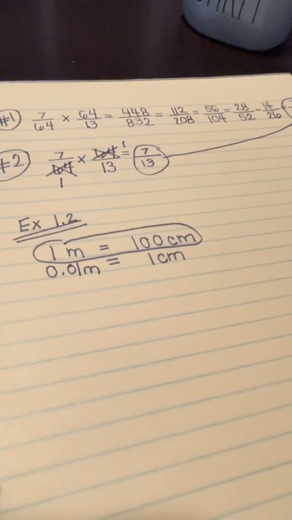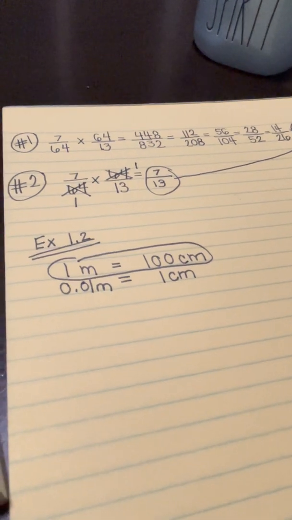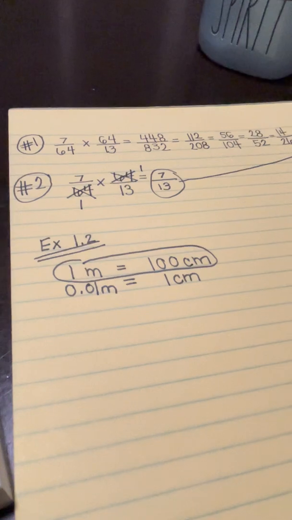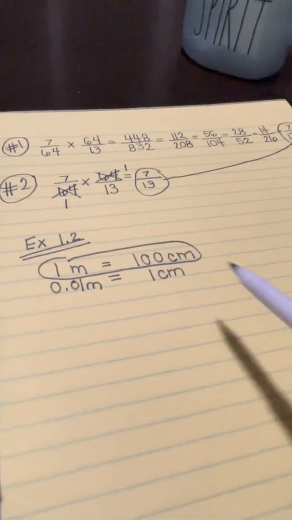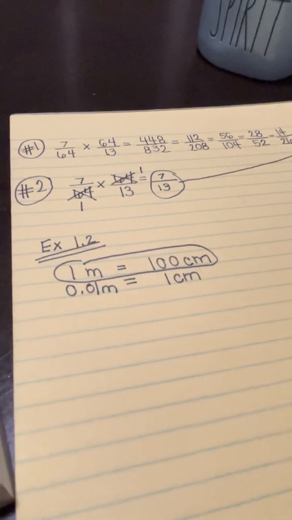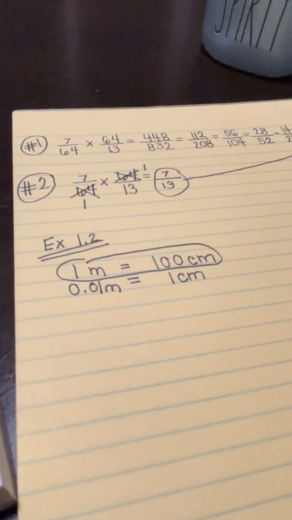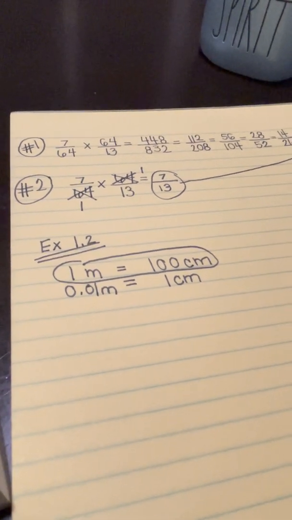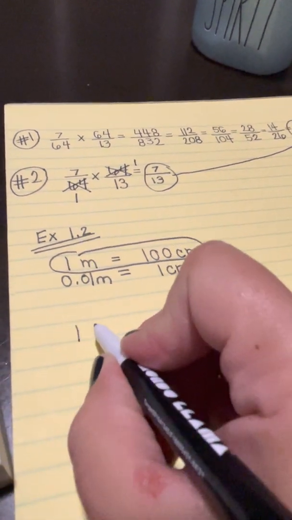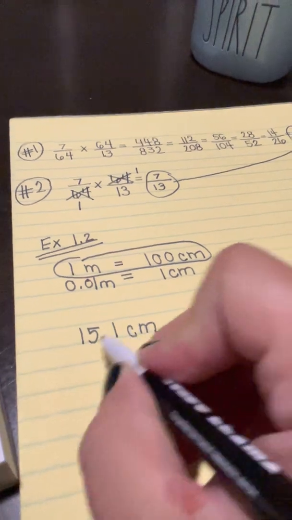According to table 1.2, centi is 1 centimeter, the same as 0.01 meter. So we have our conversion factor, 1 meter equals 100 centimeters. Let's convert 15.1 centimeters to meters. So we have 15.1 centimeters.